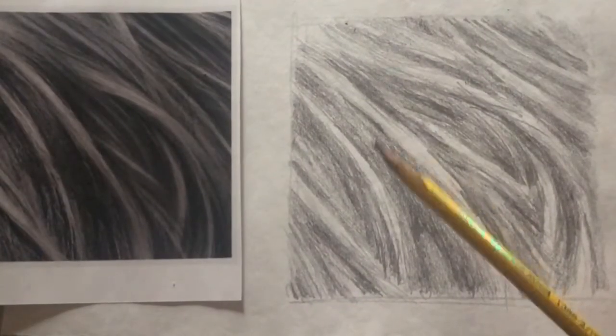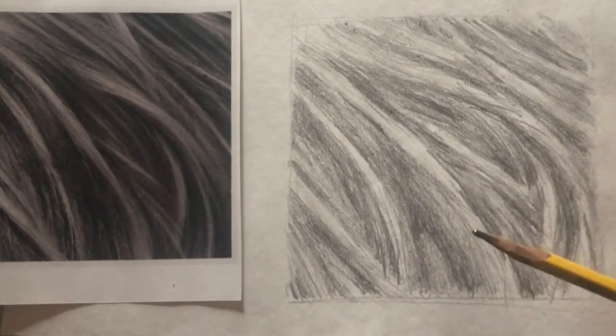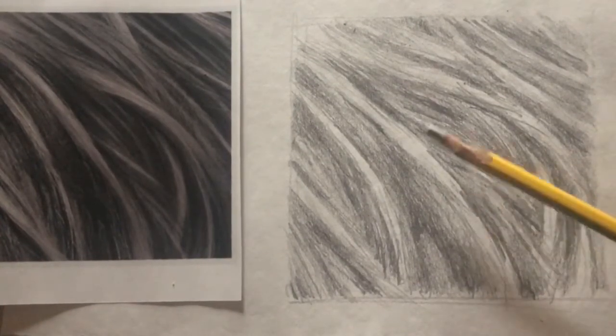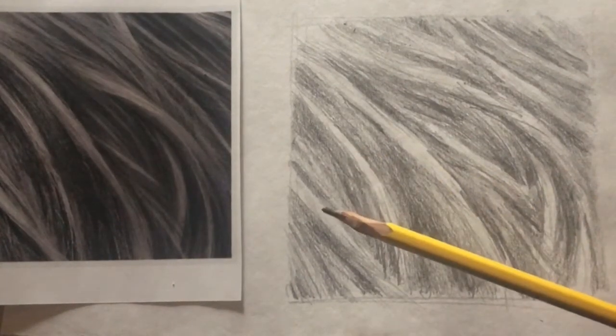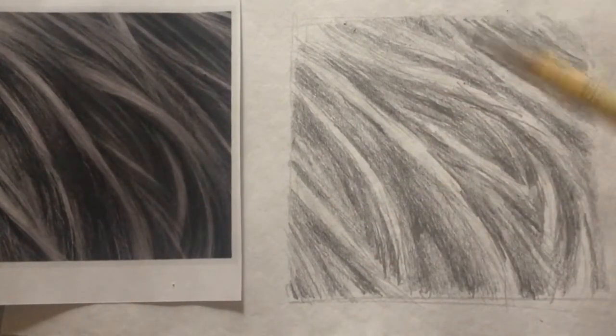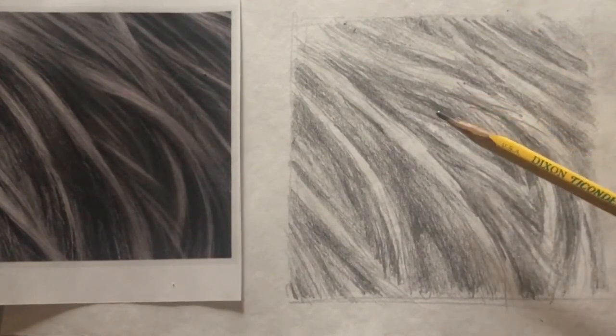So now a couple things about this drawing. The layering thing is really key because there's a lot of layering in the hairs. So starting out light and then building up darks is really gonna work well for this.